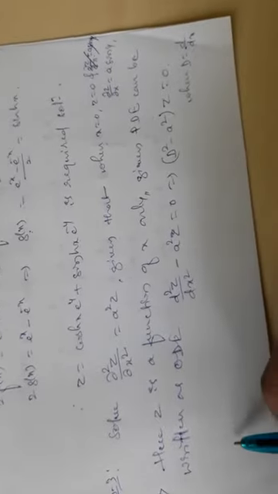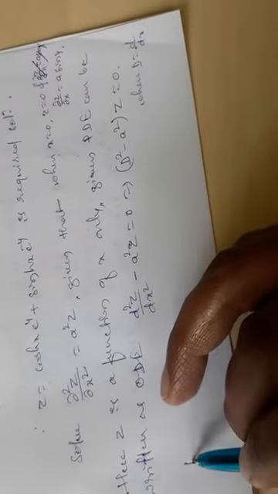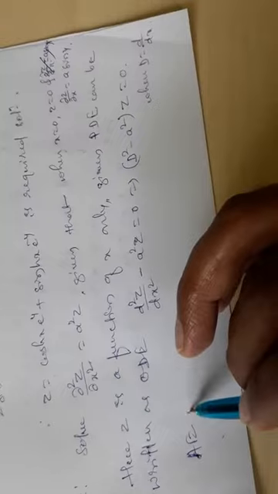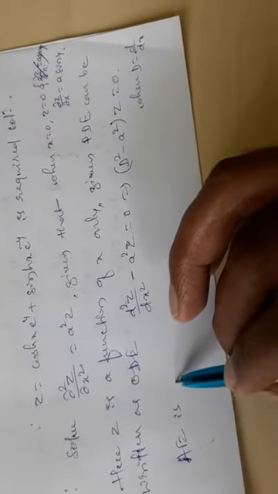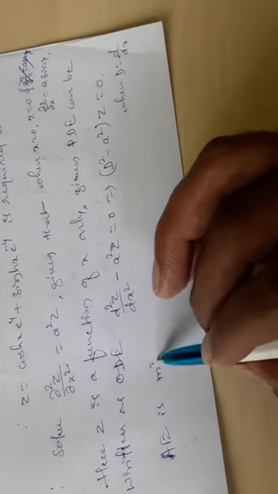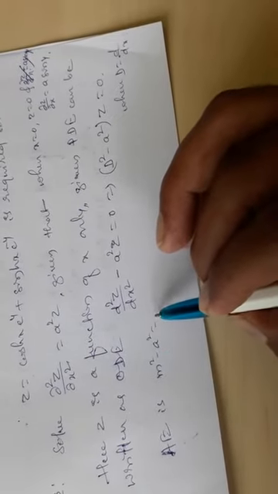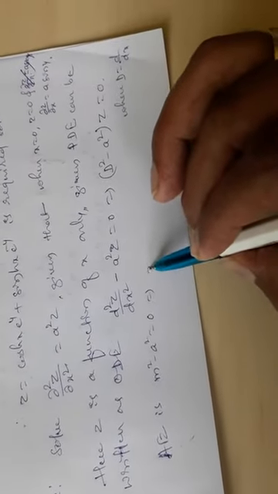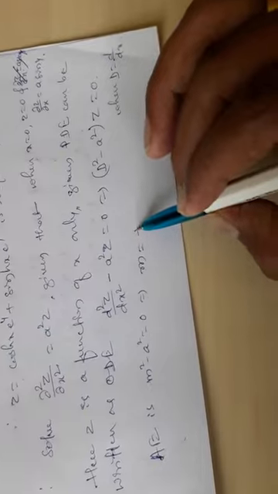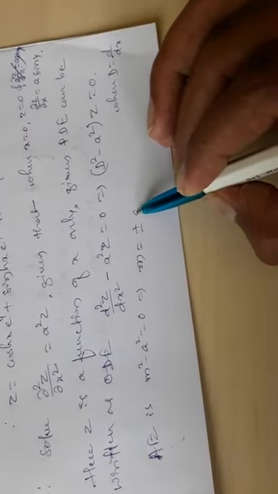To solve this equation, first we consider the auxiliary equation, replacing D by m. Therefore m² minus a² equal to 0, which implies m equal to plus or minus a.